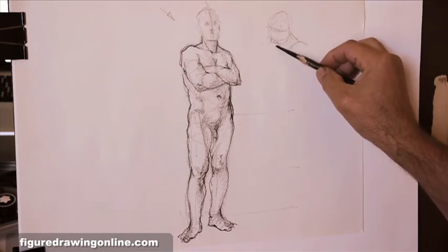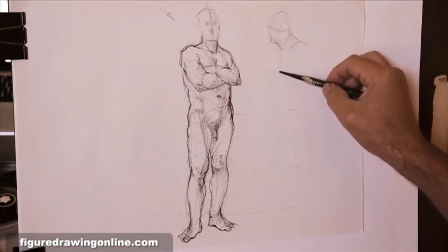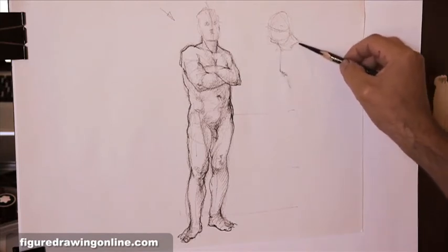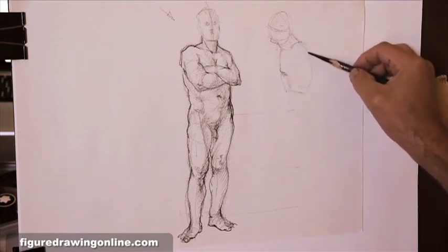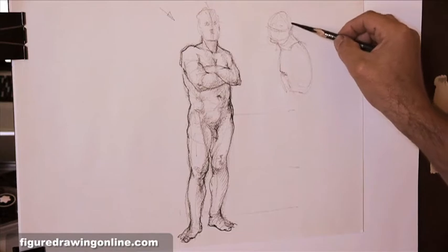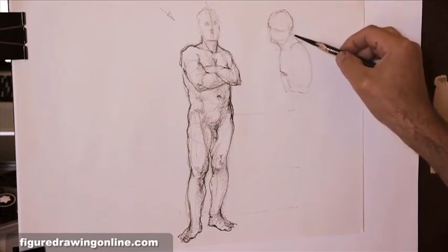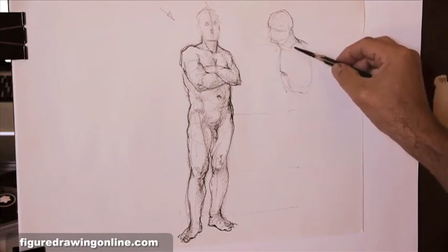And again, the whole thing is essentially an exercise in simple massing, establishing where the rib cage is. And progressively, as you go over the figure again and again, it becomes clearer and clearer.